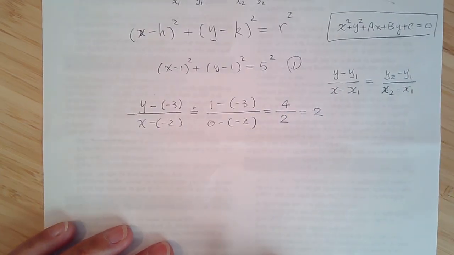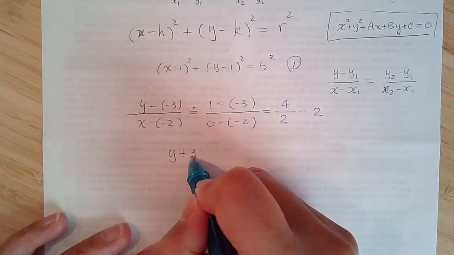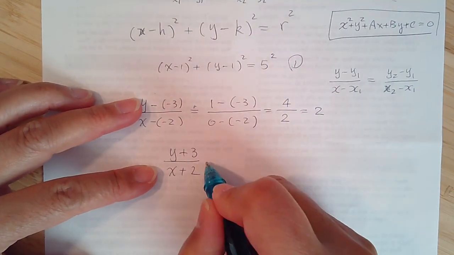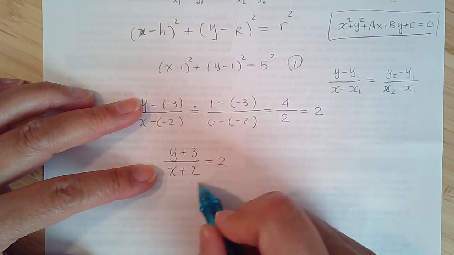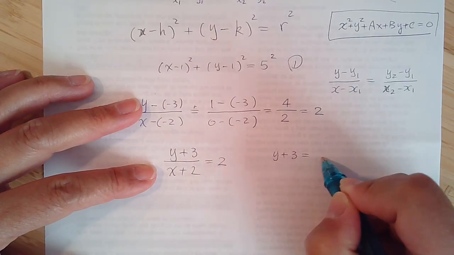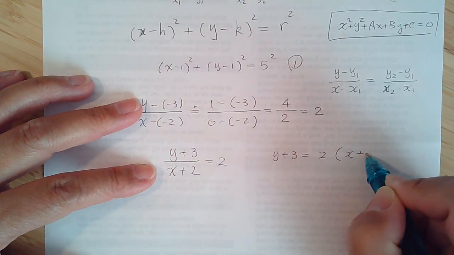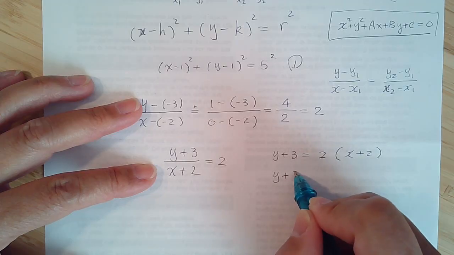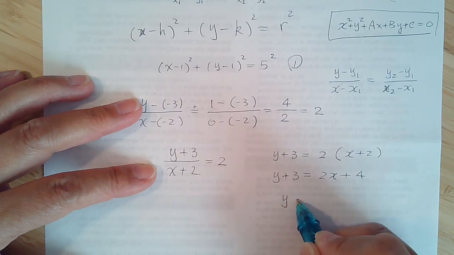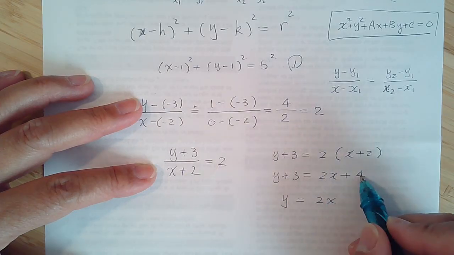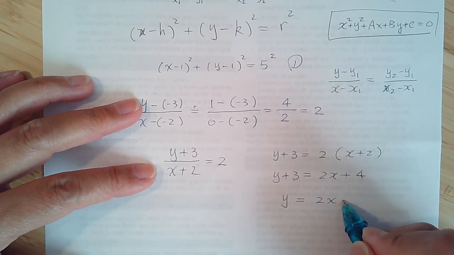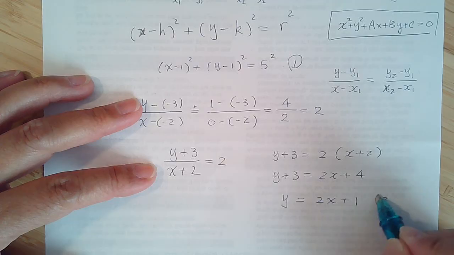All right, now keep going. I got (y plus 3) over (x plus 2). See, I'm simplifying this part, right? And that equals 2. Therefore, I multiply by (x plus 2) on both sides. So I get y plus 3 equals 2 times (x plus 2), which means y plus 3 equals 2x plus 4. Therefore, y equals 2x. I move this 3 to the other side, or I subtract 3 from both sides. 4 minus 3, which is 1. So I have this. That's my second equation.